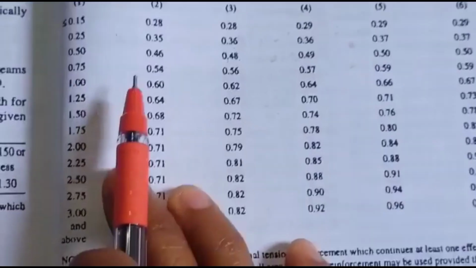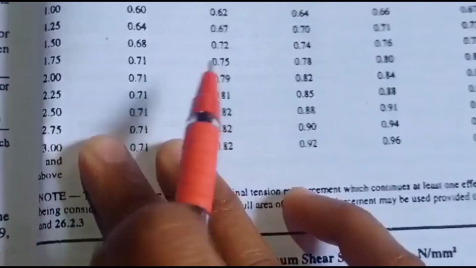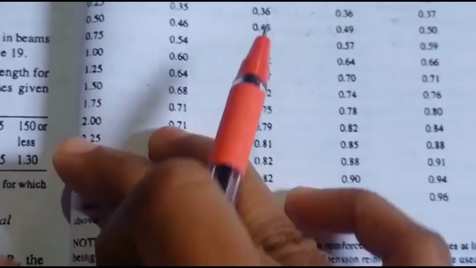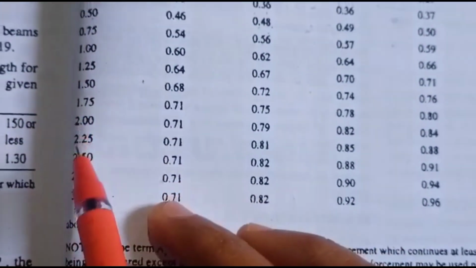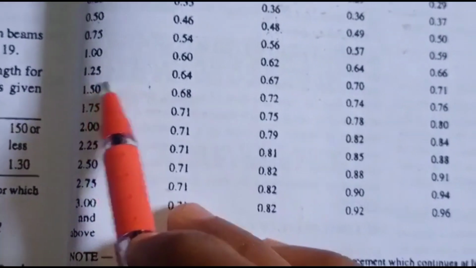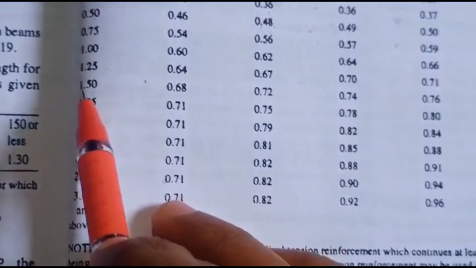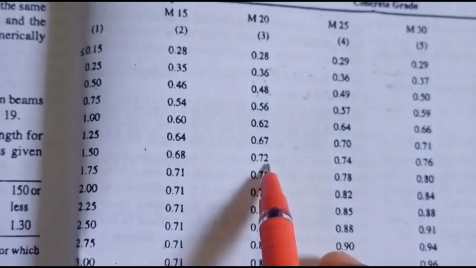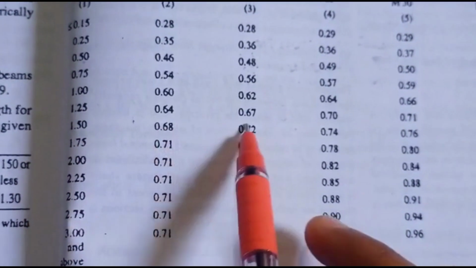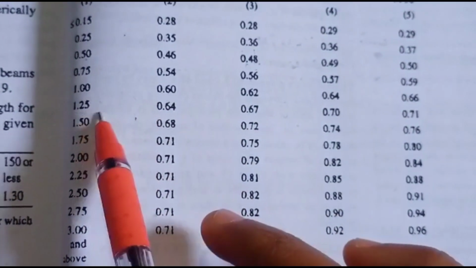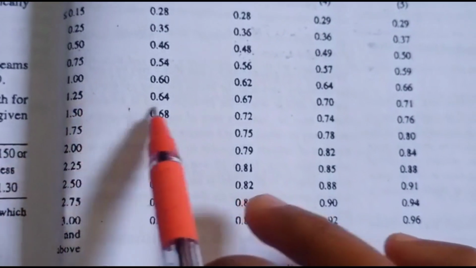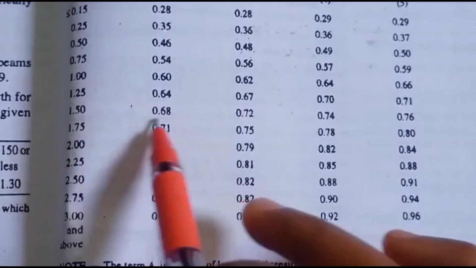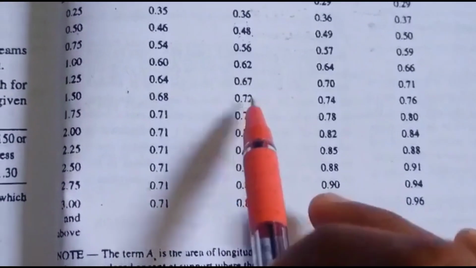Our PT value which we have got is 1.45. So 1.45 means it comes in between 1.25 and 1.50. For 1.25 we have the concrete value 0.67 for M20 concrete, and for 1.50 we have the value 0.72.